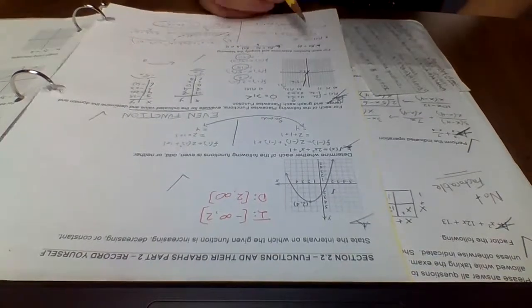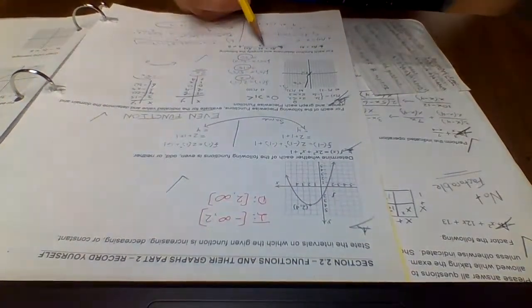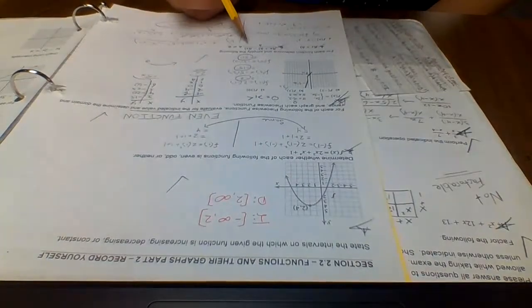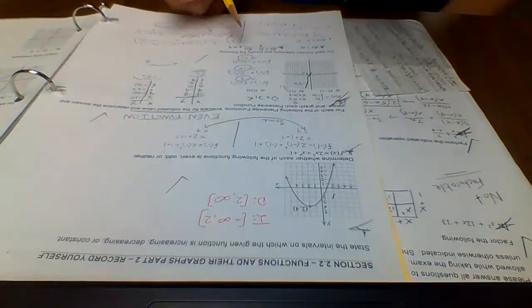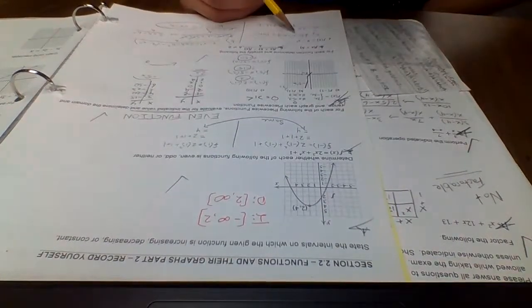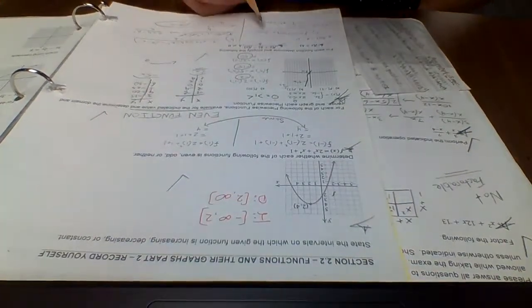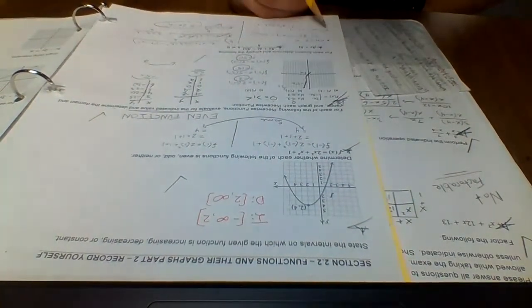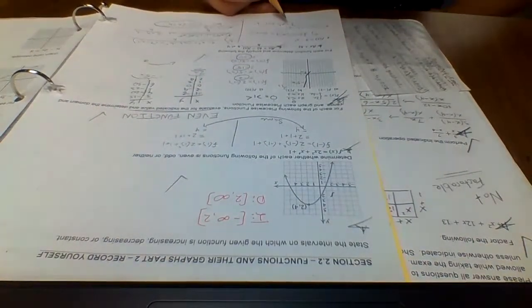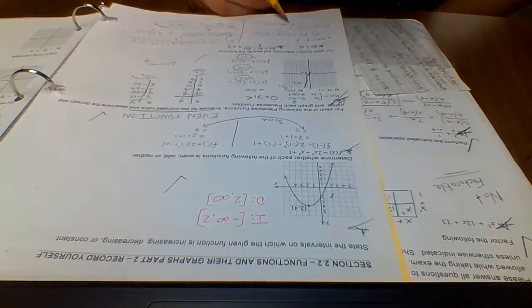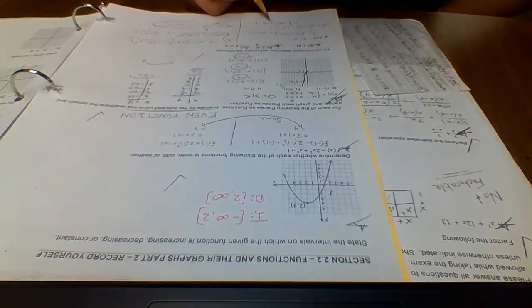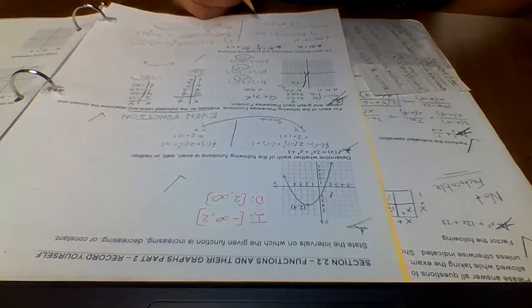Finally, for each function, determine and simplify the following. We've got f of x plus h and f of x plus h minus f of x over h when h does not equal 0. So first, part A, we're just going to plug in x plus h. So 9 minus x plus h squared, which gives us x squared plus xh plus xh plus h to the second. 9 minus x squared plus 2xh, we combine like terms, minus h to the second.